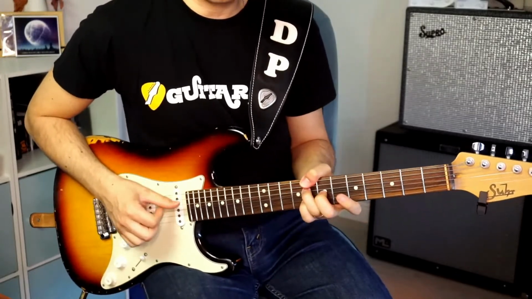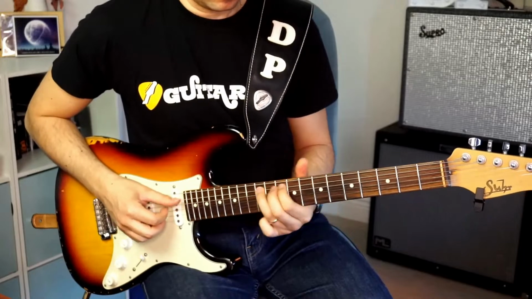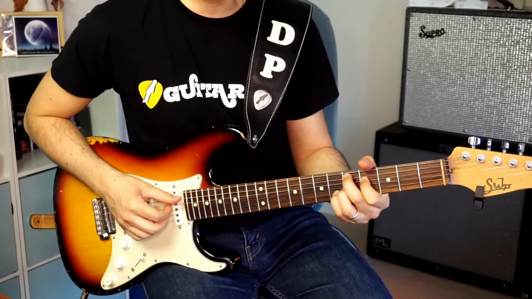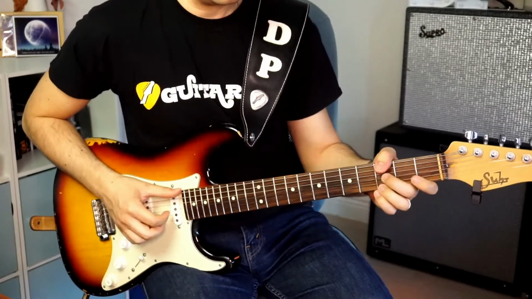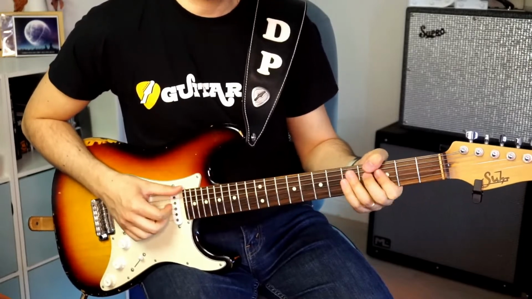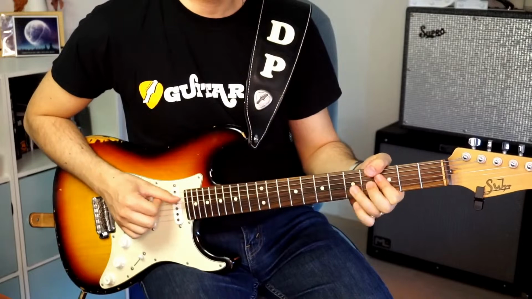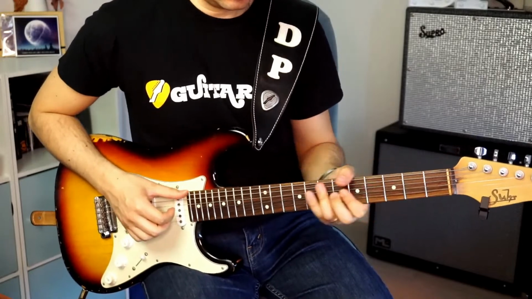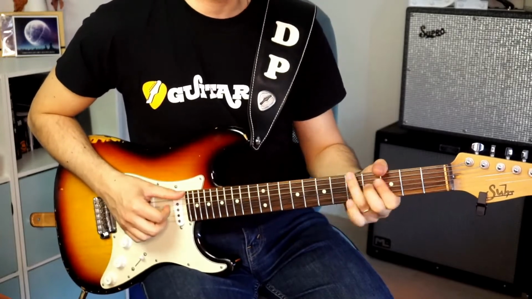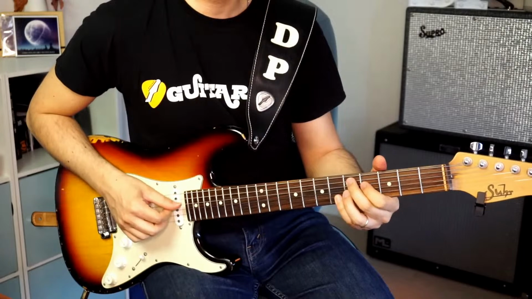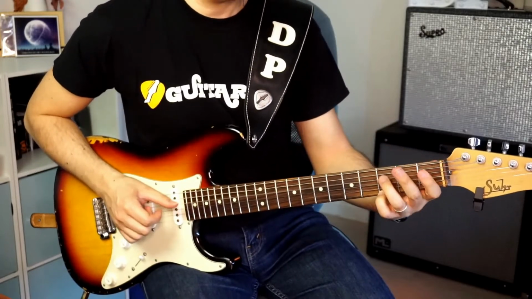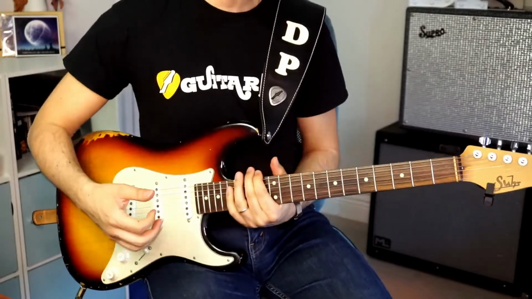And the same thing on the 4. D7 sharp 9, C7, turnaround, 1-4, and then C7, G7 again, D7 sharp 9, C9, and once again turnaround. Okay, and so on and so forth.